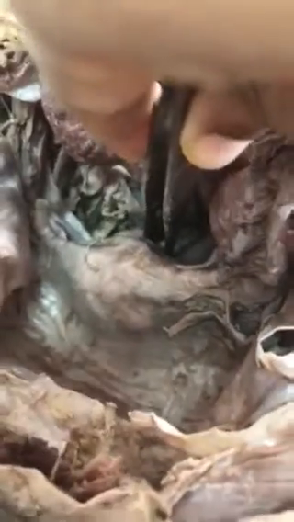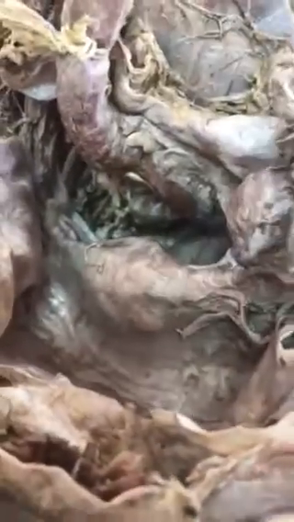This is the most dependent part in the female pelvis, and if there is any free fluid collection here, it means that ovulation has occurred. So this is about the pouch. Can you see? It's seen clearly. This is your rectum, this is the uterus, this is a pouch called the rectouterine pouch.